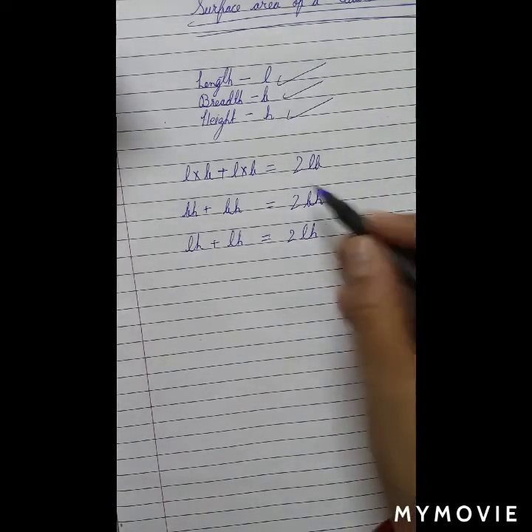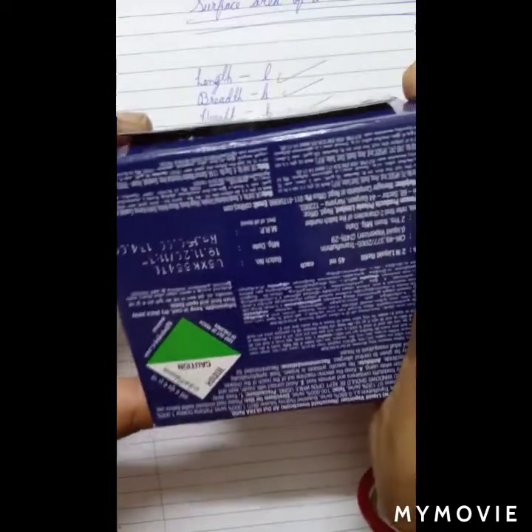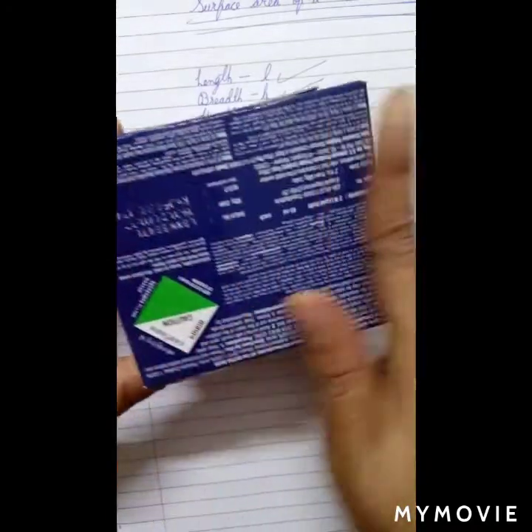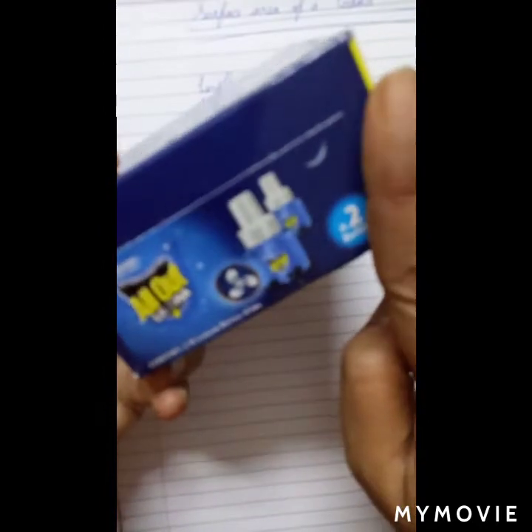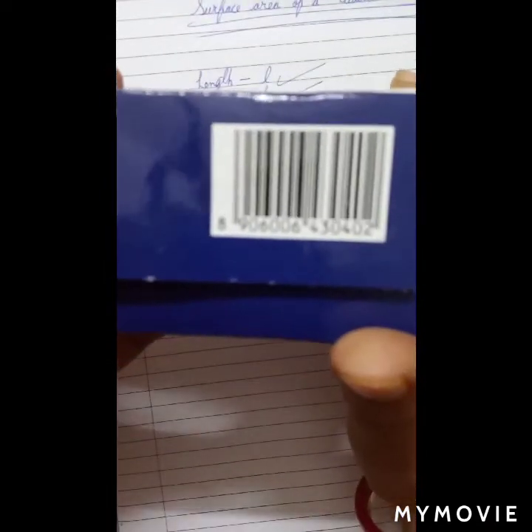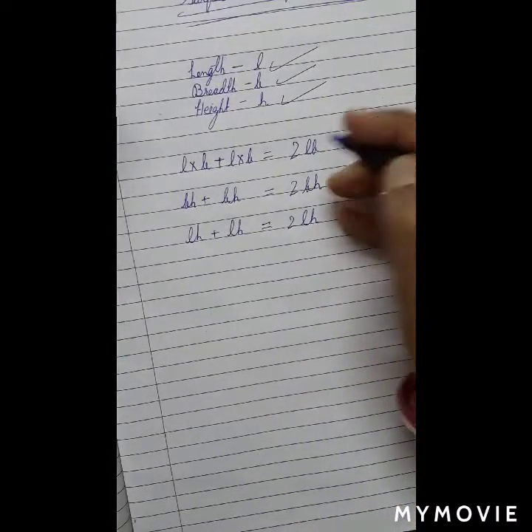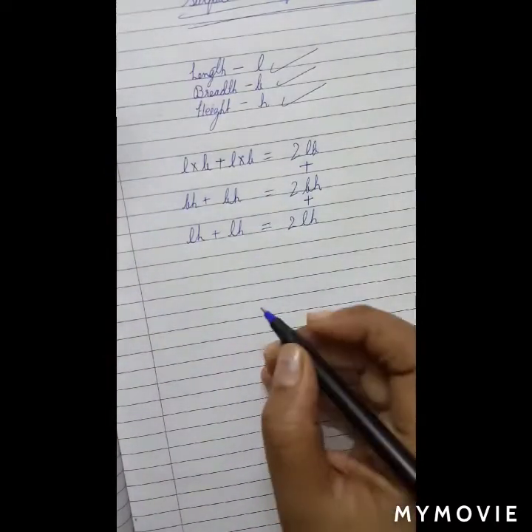Now, if we want to calculate the surface area of this cuboid, we must add up the surface area of this face and the opposite side of this face. Again, this face plus this face. This face and the opposite side of this face, which is this face. A cuboid has 6 faces, we know, and we will add them up in order to calculate the surface area of a cuboid.